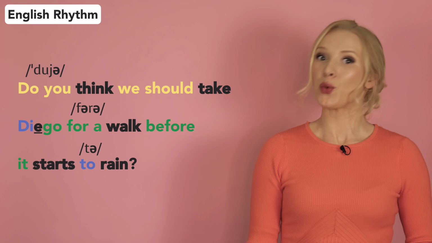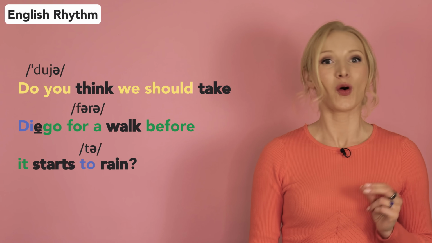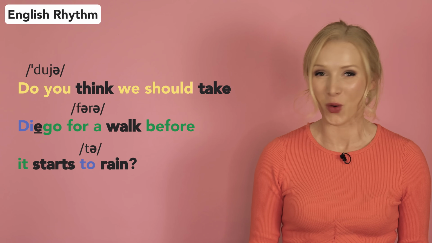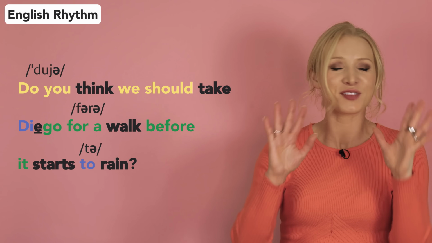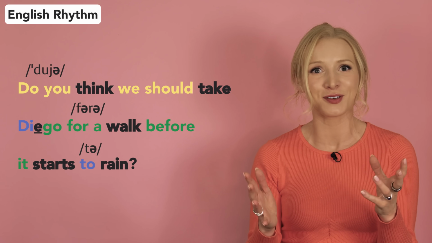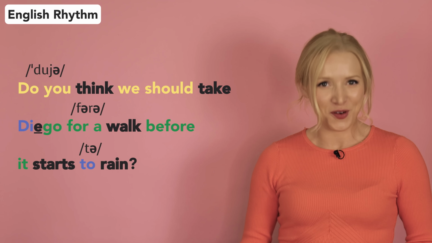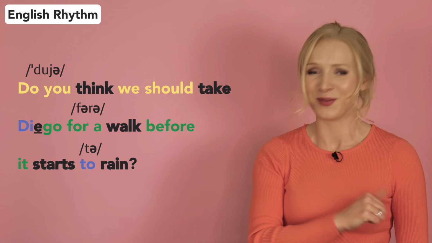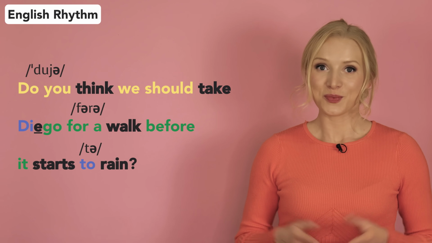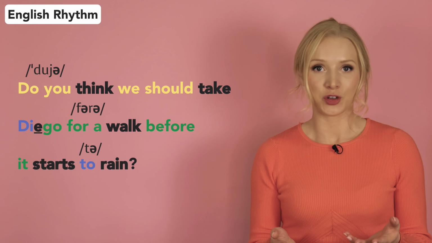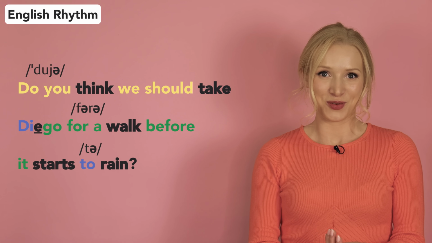Do you think we should take Diego for a walk before it starts to rain? It's very hard for me to do this. It doesn't feel natural. I naturally want to follow that English rhythm, and that was in the English rhythm as well. So, contractions and weak forms with the schwa are key to English rhythm.